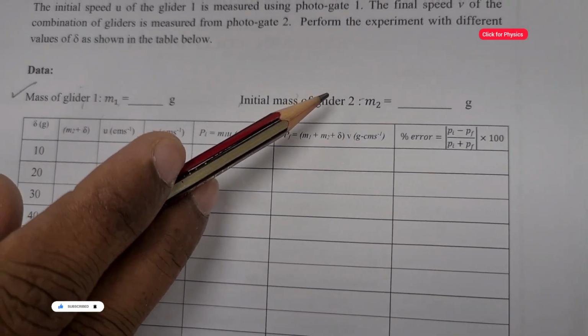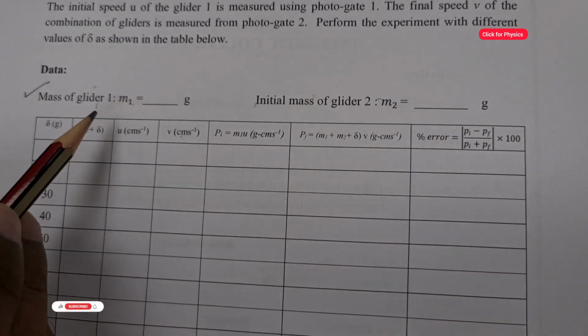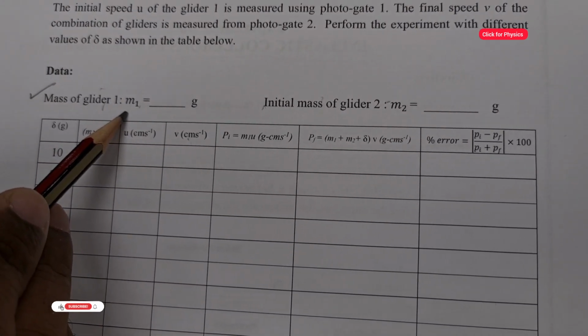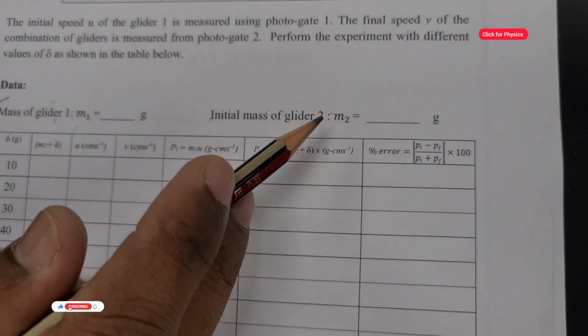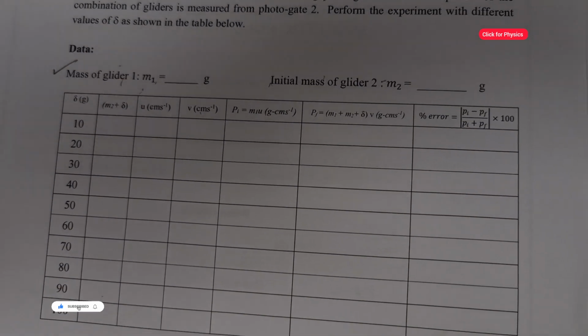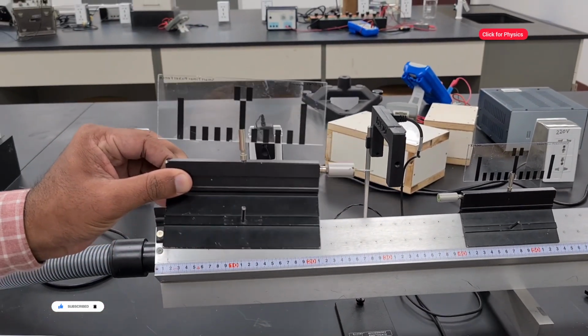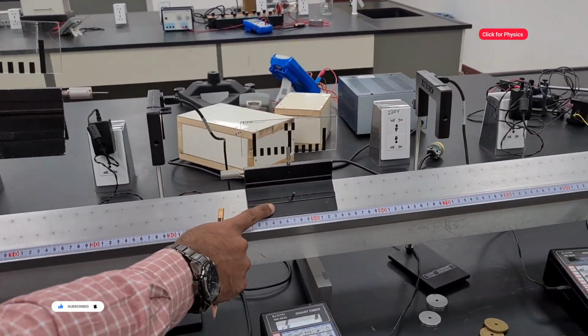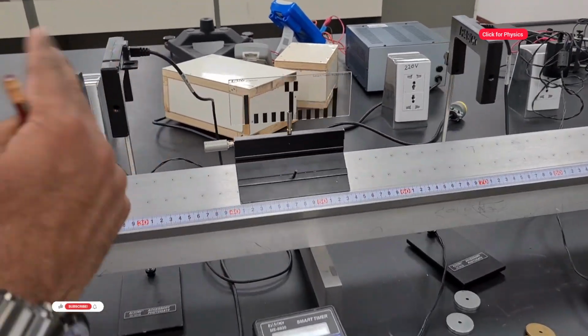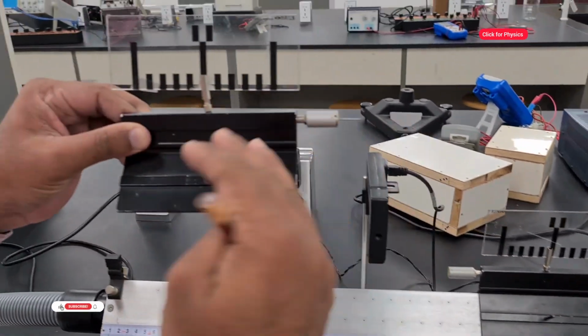I'm going to explain how to measure the mass of the two gliders using the triple beam balance. This is our first glider, and this is our second glider. How can we tell which one is first?